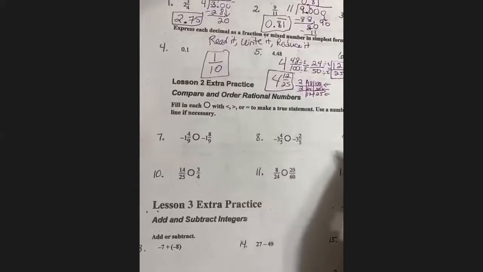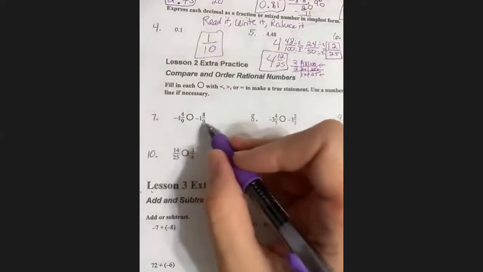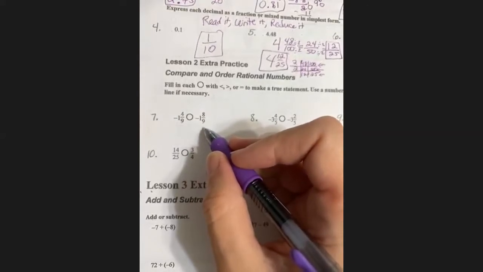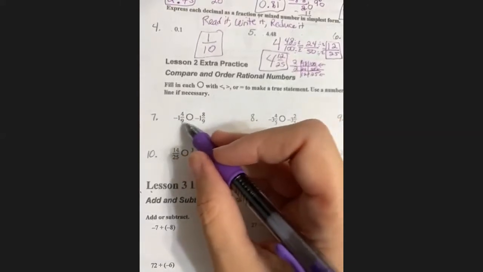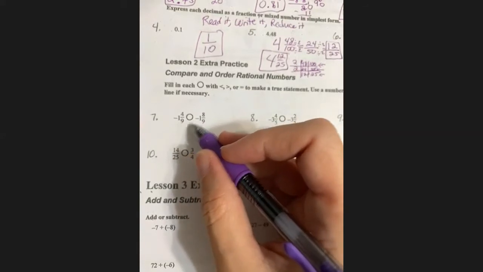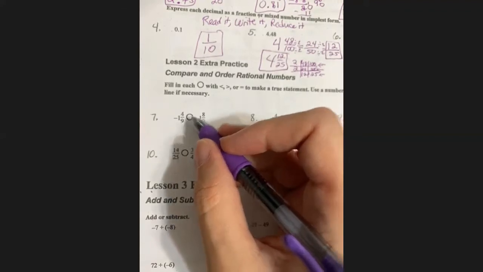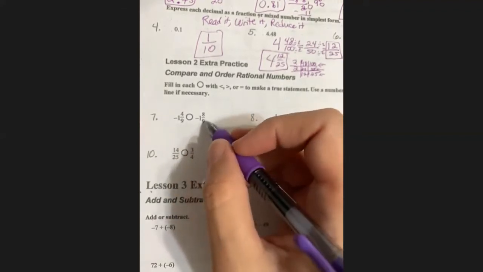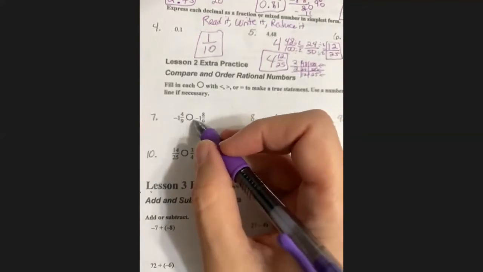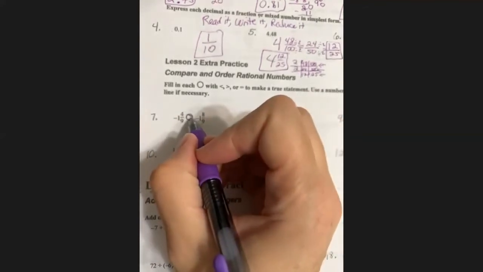Over to the comparisons, number 7. Notice that the denominators are the same, they're ninths. Also notice that we have -1s up front. This is in the negative realm. And if you think about greater or less than, the greater negative is actually the smaller value because it's getting closer and closer to 0. So 4/9 is a smaller value than 8/9. Therefore, in the negative world, -1 and 4/9 is bigger than -1 and 8/9 because it's closer to 0.